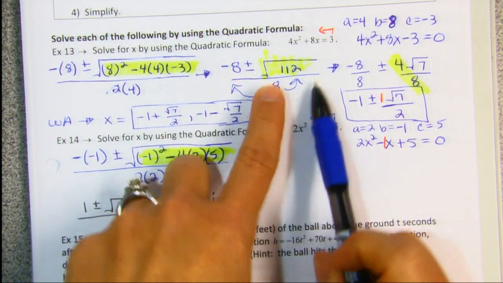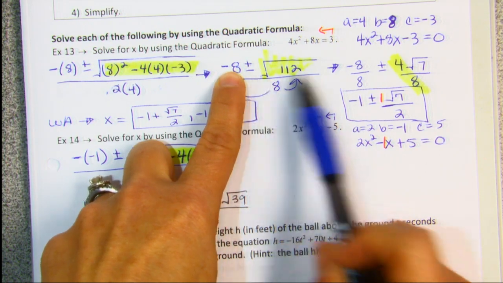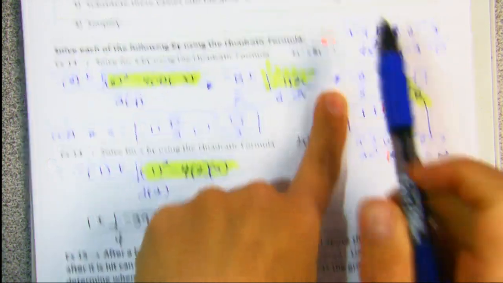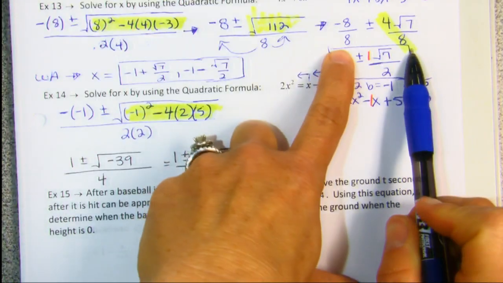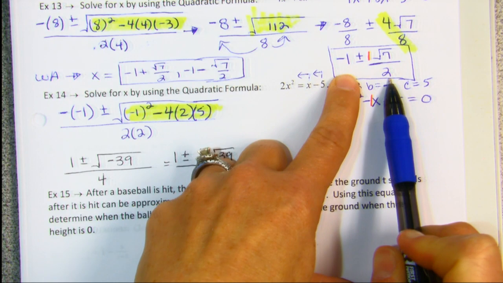Remember that this number goes to both of those terms up there. There's two terms, separated by a plus and a minus sign. And we pulled it apart. That's why I wrote pull apart here, because these simplify. When you put them over 8, we could simplify them a little bit.